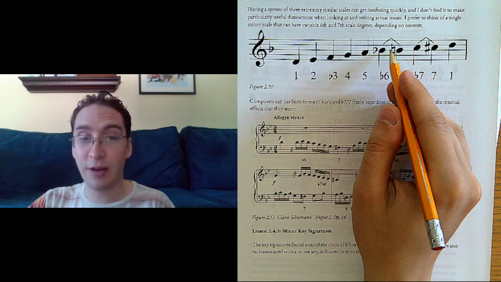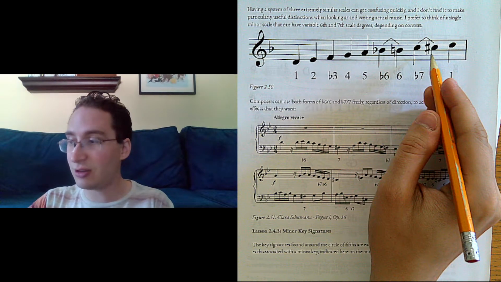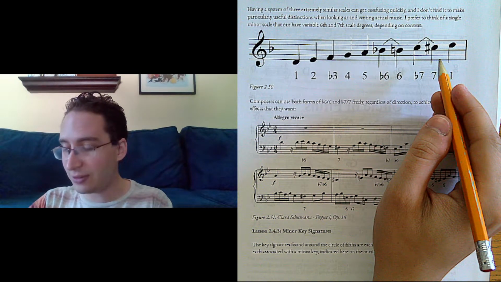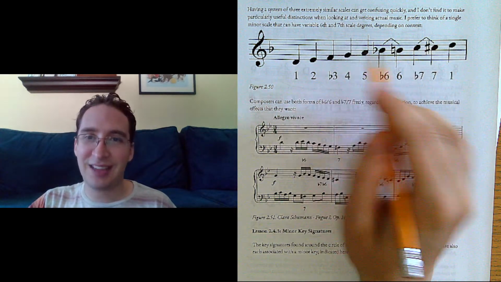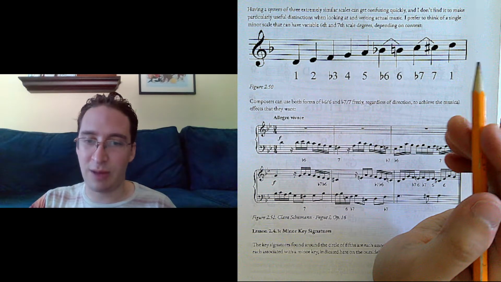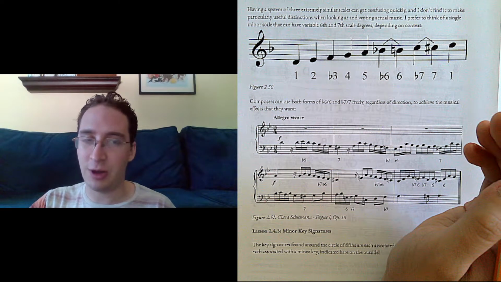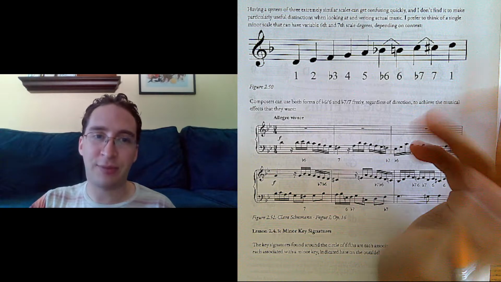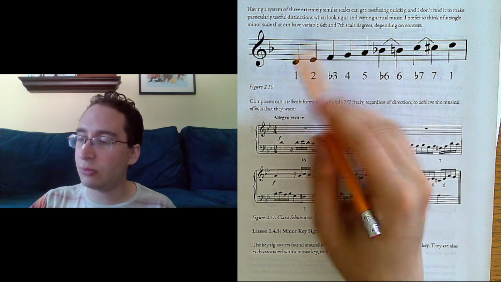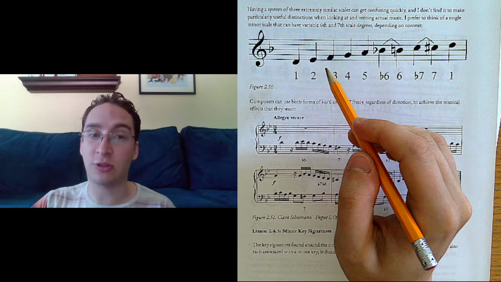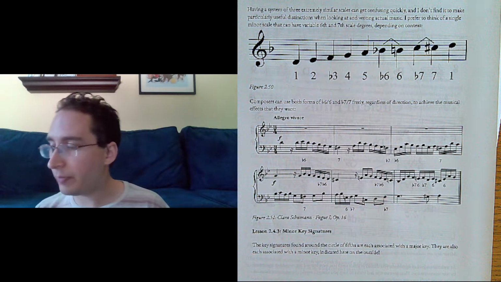Then you can choose flat 6 and or 6. You can choose flat 7 and or 7, and then 1. You can't play this scale on like a clarinet or some monophonic instrument where you can only play one note at a time, so that's perhaps another reason why people split it into multiple forms, but this is much closer to the reality of how composers use the minor mode.